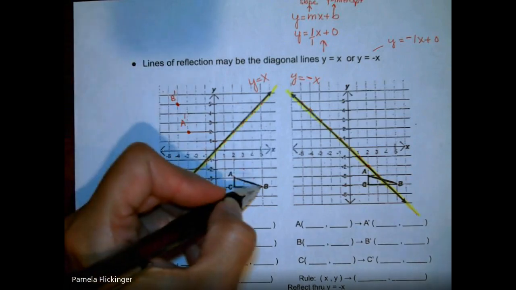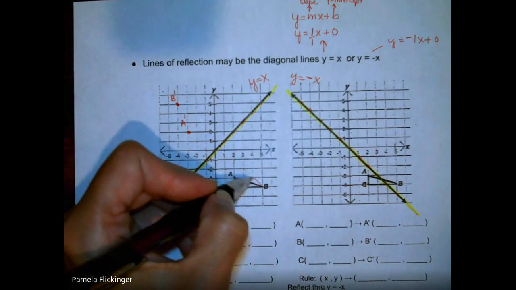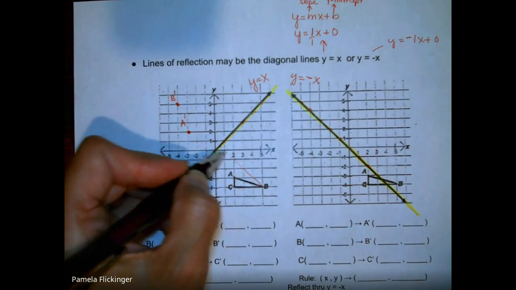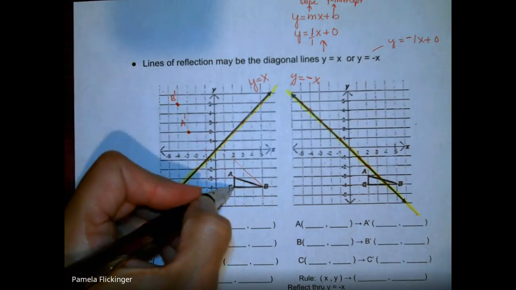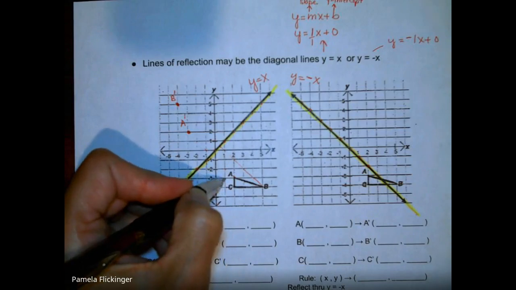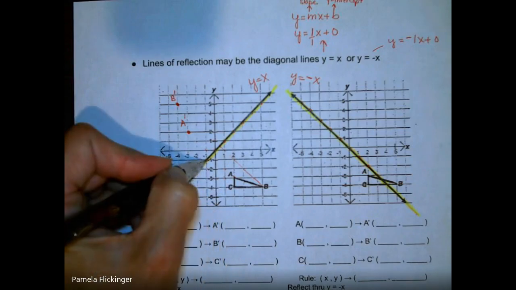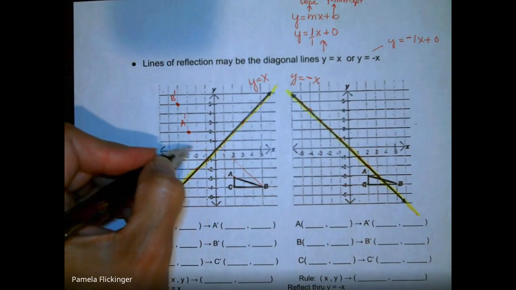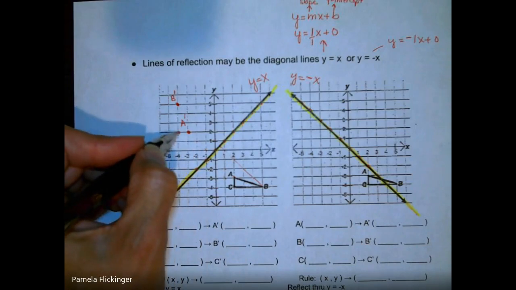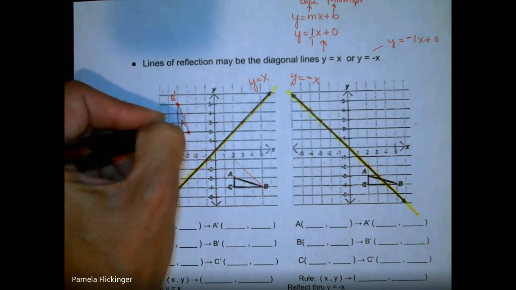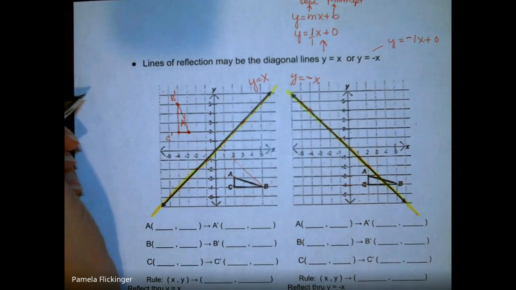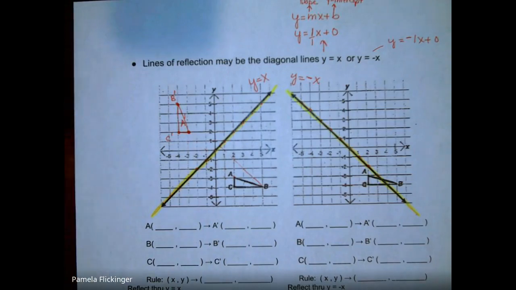If you need to, lightly, it's kind of hard, guys, I've got a red marker, draw those lines in, that's okay to help you count. Now C, if we do diagonals, is 1, 2, 3. So we're just going to go 1, 2, 3. And then when we connect, we've got our triangle.